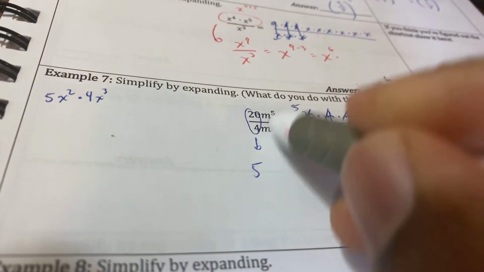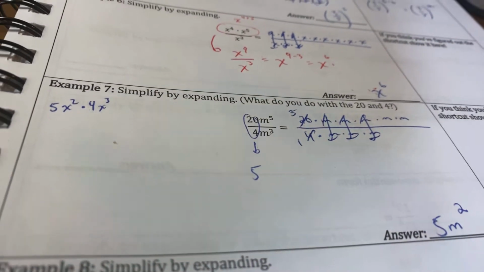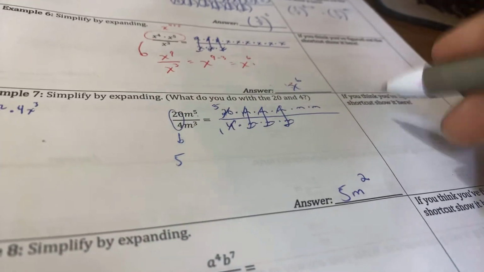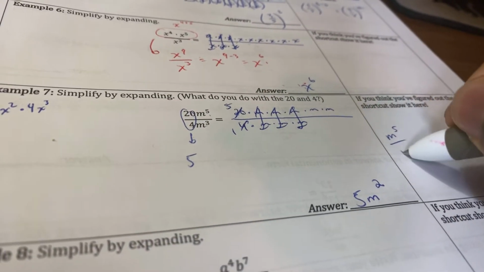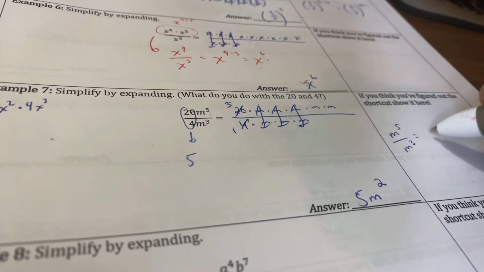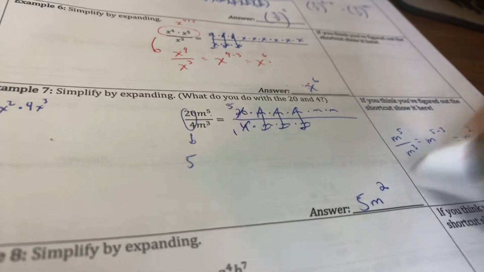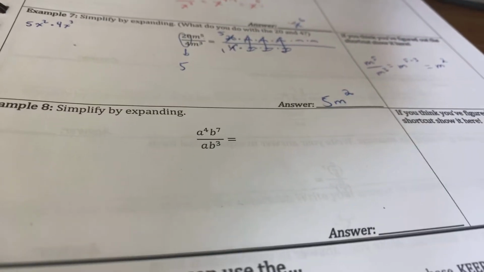And we know the rule that we're learning, the quotient rule: when you're dividing exponential expressions with common bases, you can subtract the exponents. Come on, y'all know how to do this. See if you can do this last one on your own before I go ahead and model it for us.